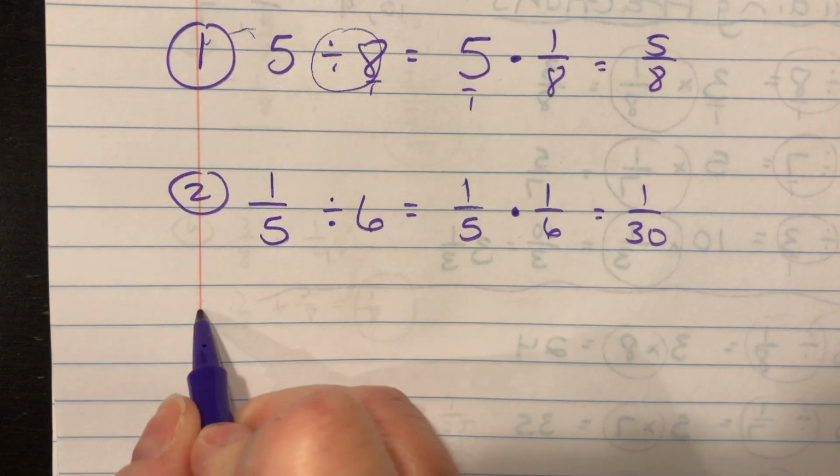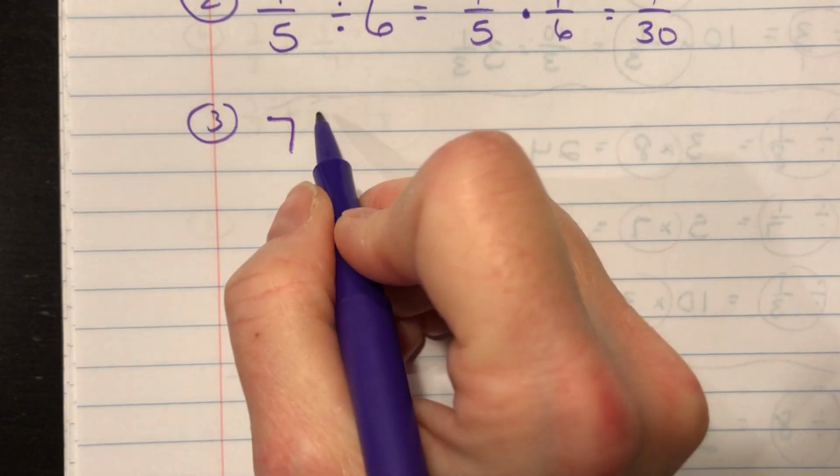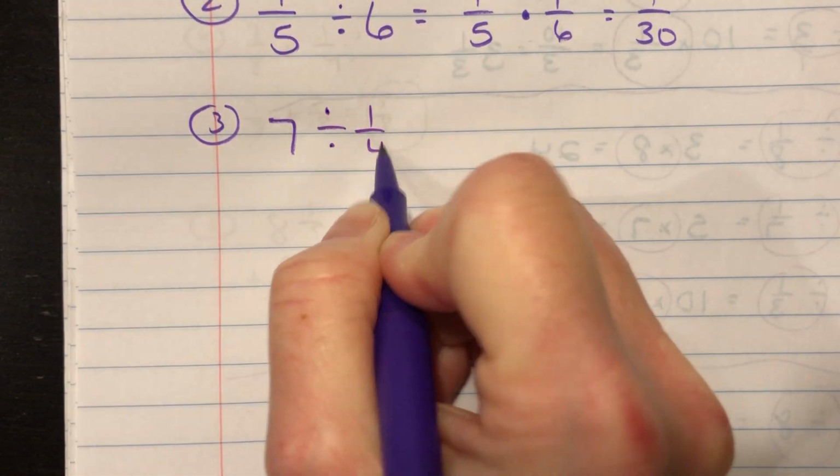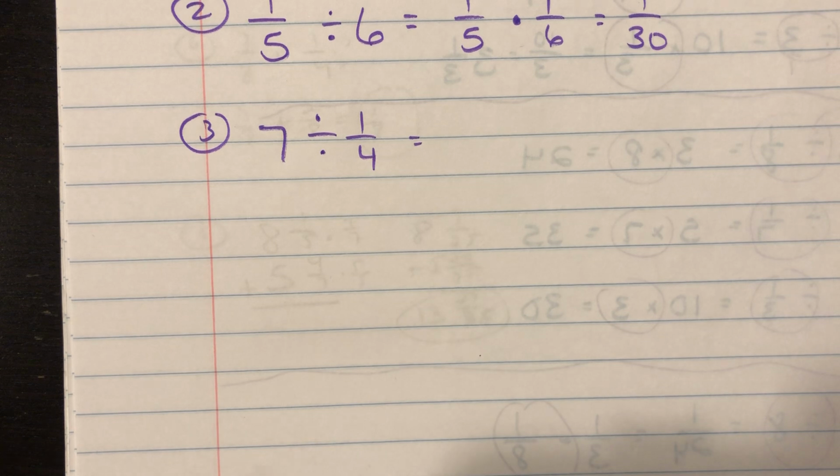All right, number 3. Again, I told you there's six of them total. 7 divided by 1/4. So I'm asking you how many 1/4s there are in 7. Try this on your own and press play when you're done.